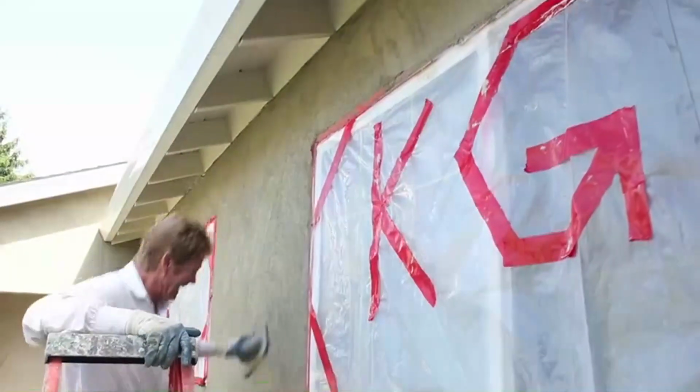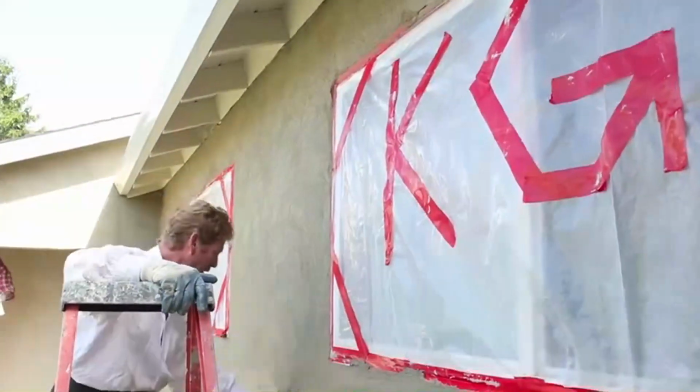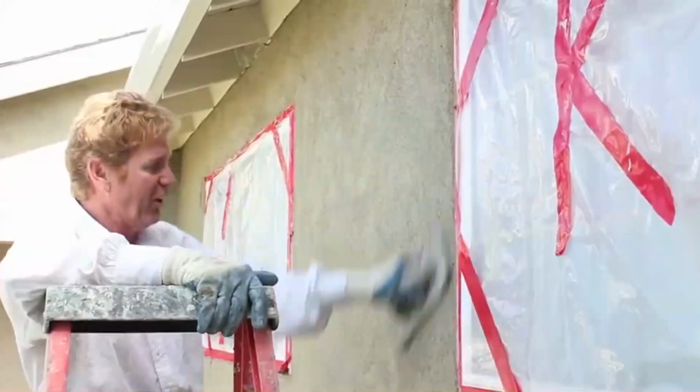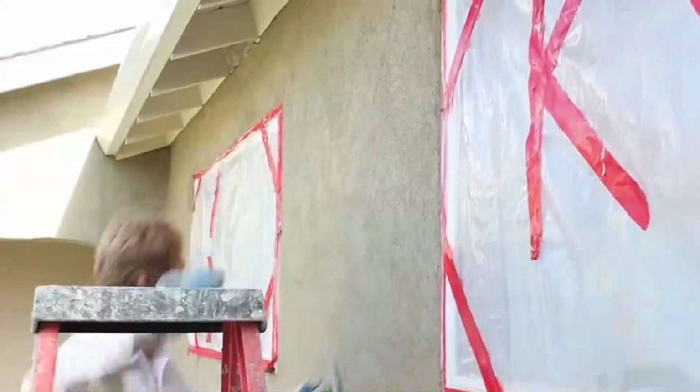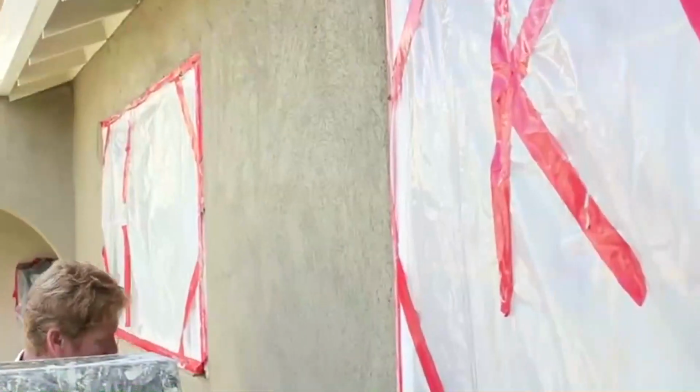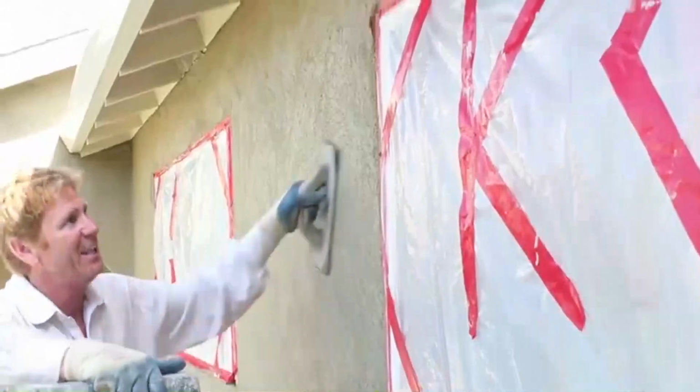Anyway, we're gonna hard rubber float everything. They're gonna hose it down. With most materials, I tell the homeowner to hose it down for 3 days. This particular material, we hose it down the same day.